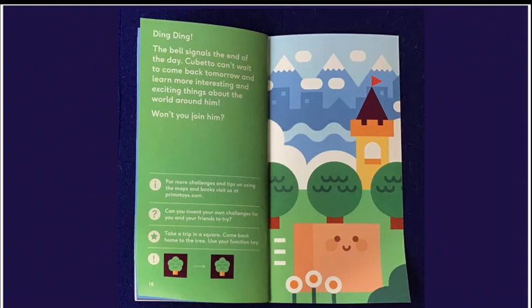Ding! Ding! The bell signals the end of the day. Cubetto can't wait to come back tomorrow and learn more interesting and exciting things about the world around him. Won't you join him?